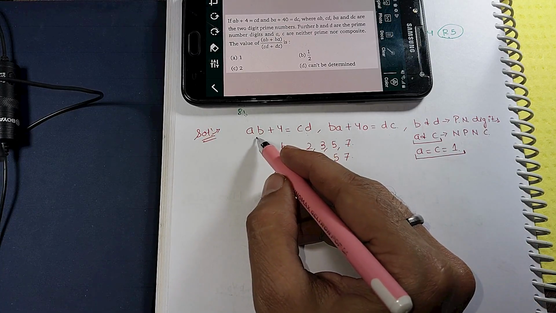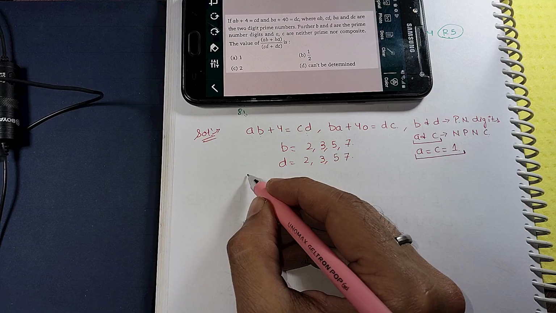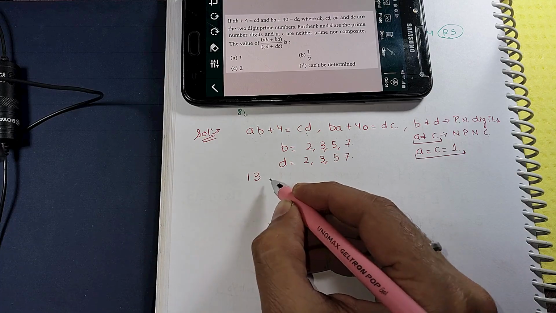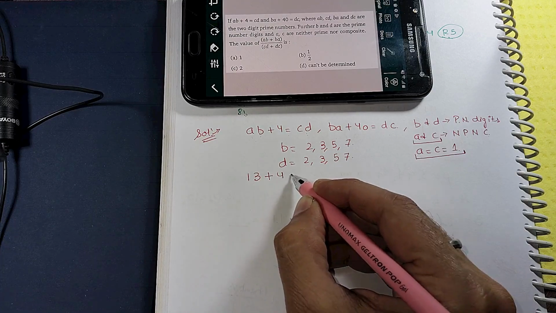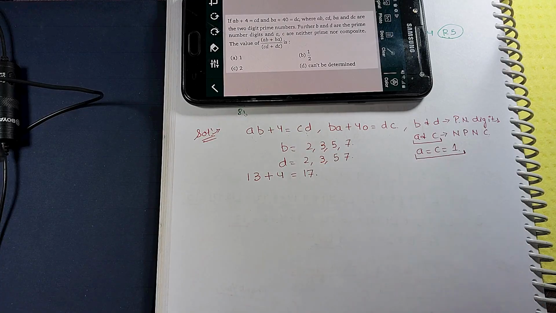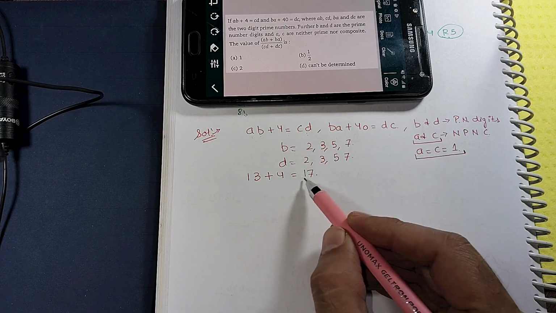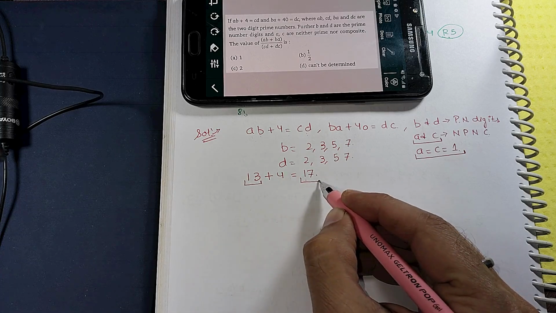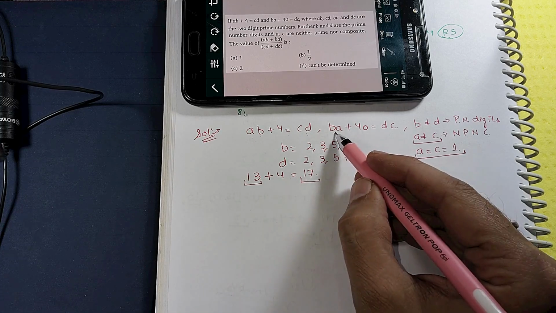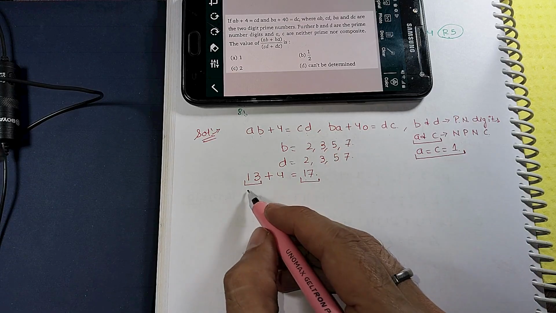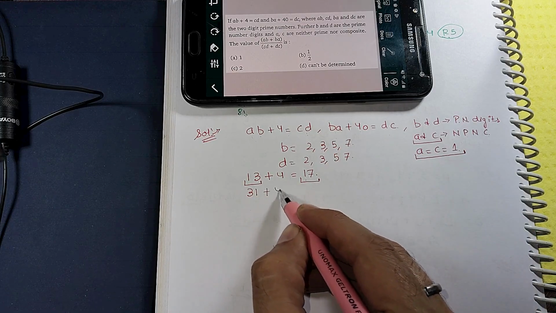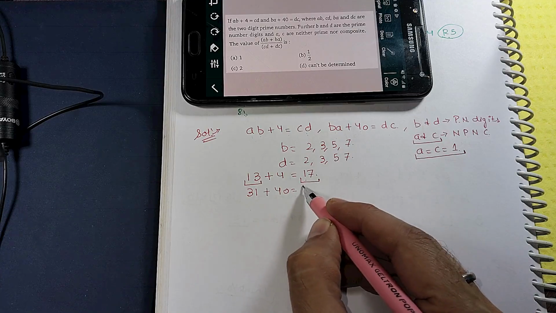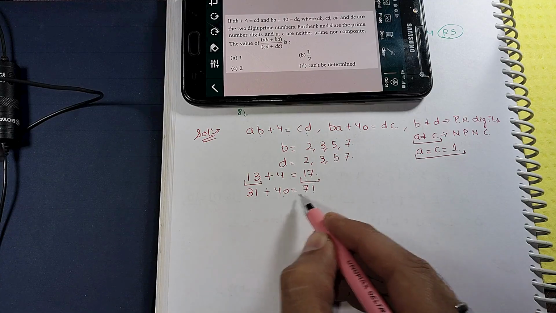Now AB plus 4 is equal to CD. So if I put the first value, a 2-digit prime number, AB equal to 13, plus 4 is equal to 17. Right? Now this is a prime number, and this is also a prime number, satisfying the condition. Now we'll check for BA plus 40. Reversing the digits, I get 31 plus 40, and I should reverse this digit, so this will be 71. Now 31 plus 40 is equal to 71.